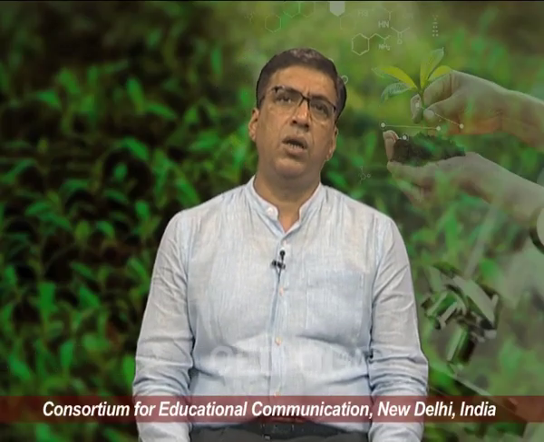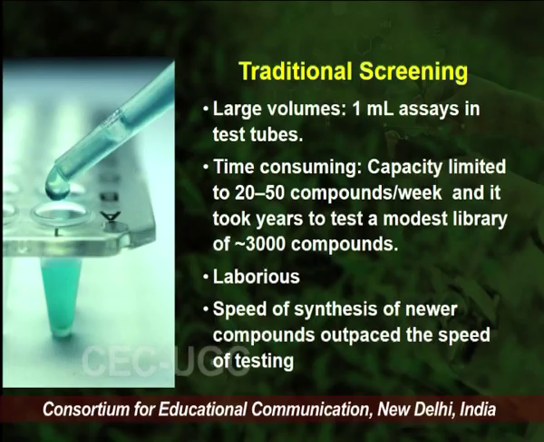Now coming on to the traditional screening methods, let me give you a brief overview of how these tests looked when they were performed. Normally the assay volume was around 1 ml, and therefore these traditional screening assays were carried out in test tubes.